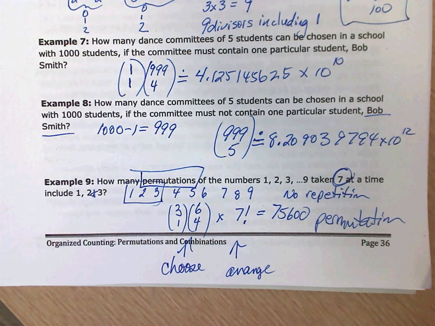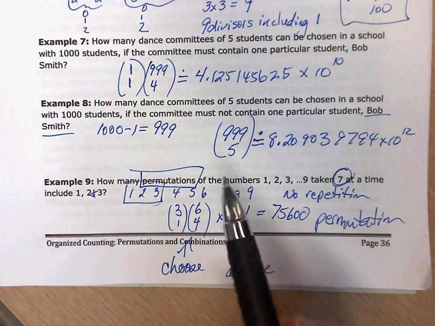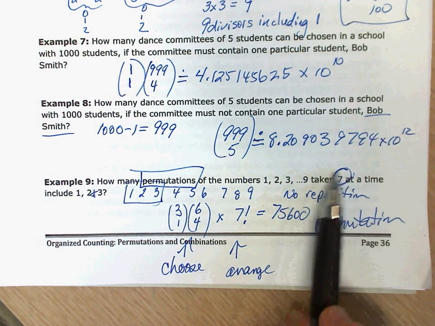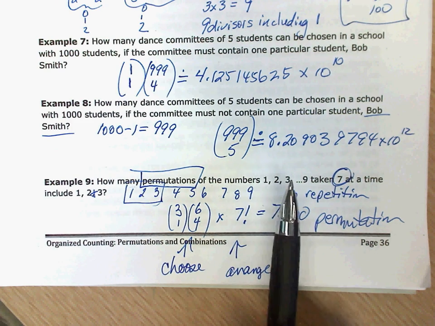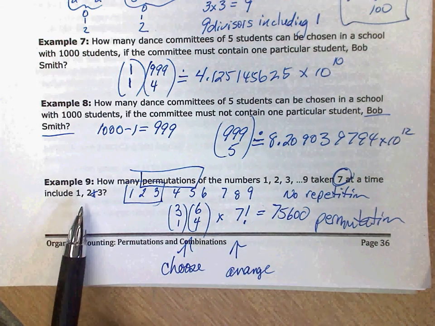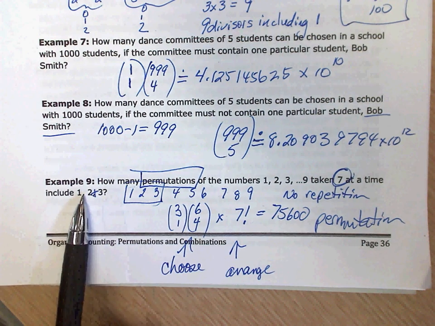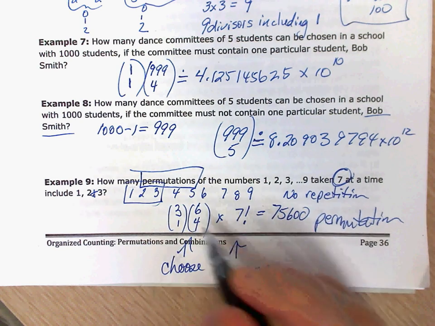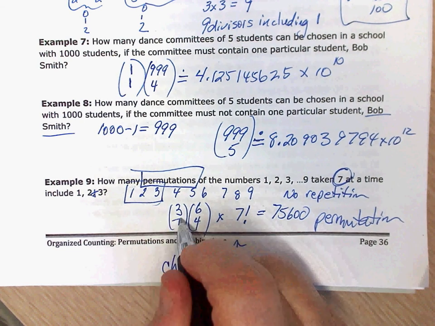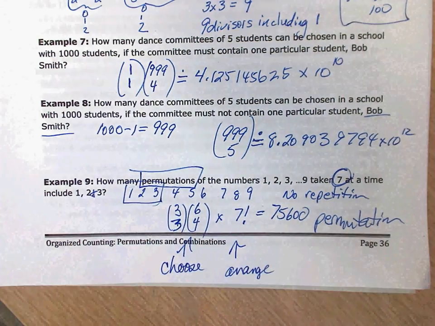Sure. What we want to do is we're choosing 7 out of 9 numbers. So we're going to choose first. They told us we have to have 1, 2, and 3. So this should be out of the 3 we chose 3. Is that better? There we go.